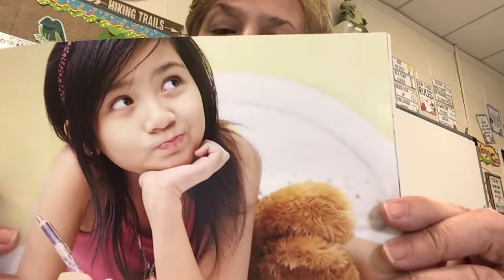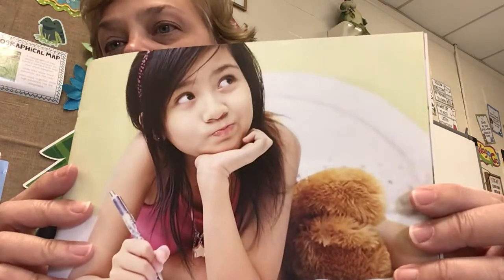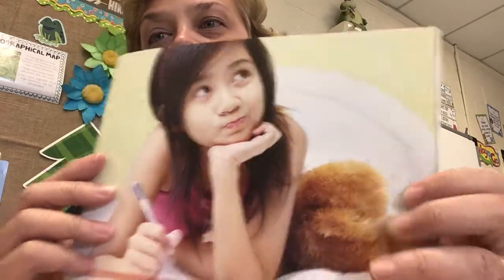First, you find a question. Just take a look around. What is it that you want to know? Now you write it down. All scientists ask questions.